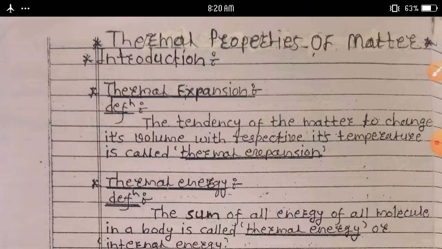Today we learn a new chapter, thermal properties of matter. In this chapter we will discuss various phenomena related to heat or temperature. Hence this property is called thermal properties. Firstly, in this chapter we will discuss what is meant by thermal expansion.